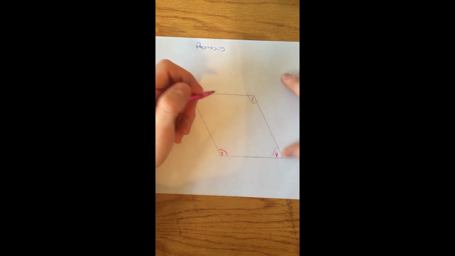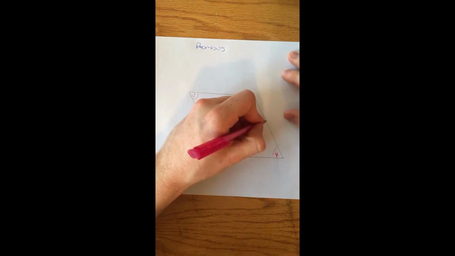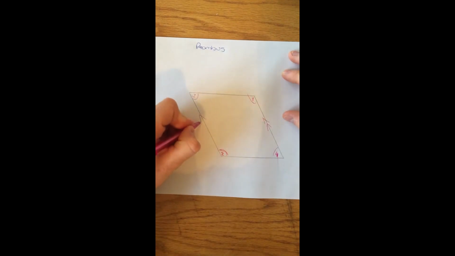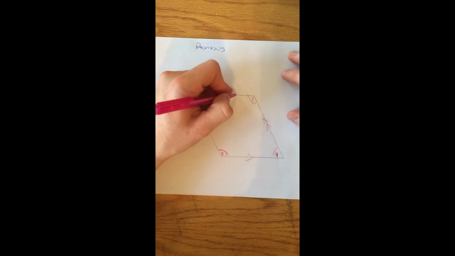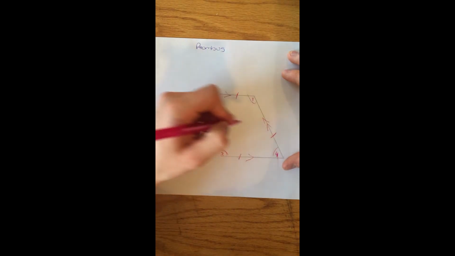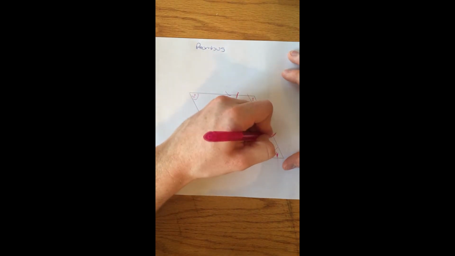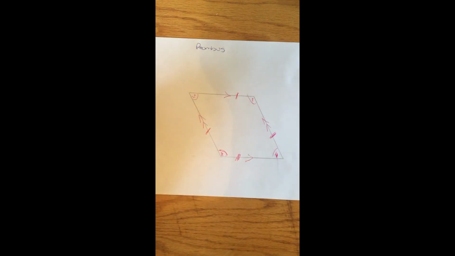So they have sets of parallel lines. This line and this line are parallel, and this line and this line are parallel. The 4 lines are also equal, which makes it a special sort of parallelogram, like the square.